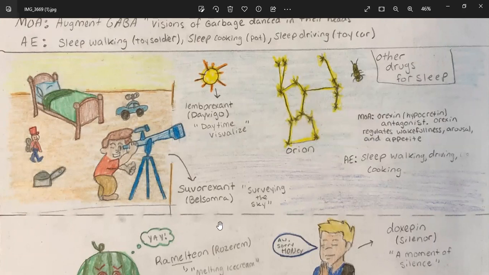The drugs in this category here are Dayvigo, or lemborexant. And that's because he is doing some daytime visualization or daytime visualizing. And then he is surveying the sky. So surveying for suvorexant.